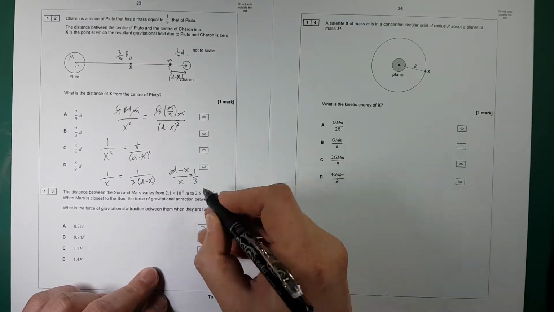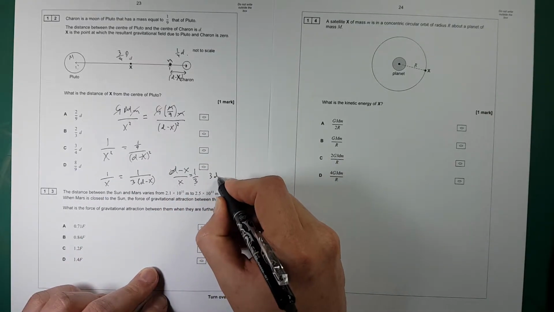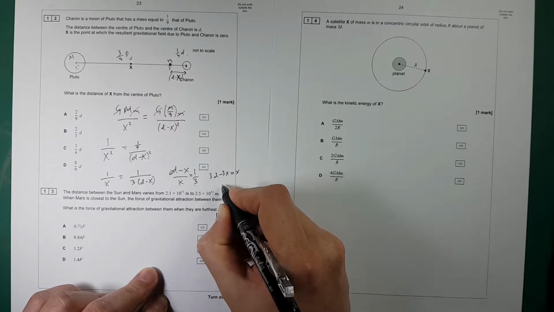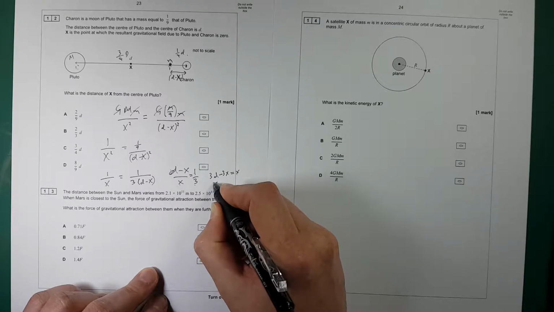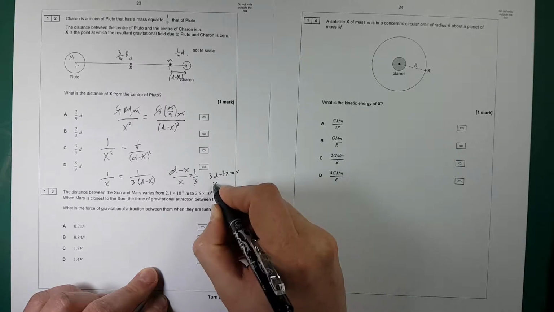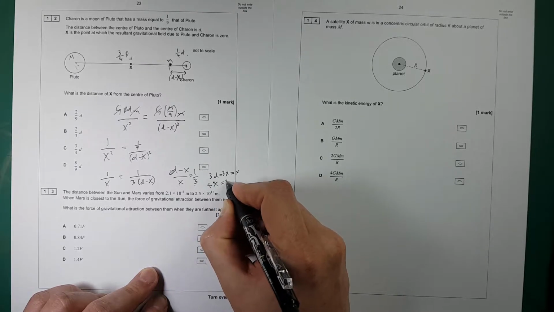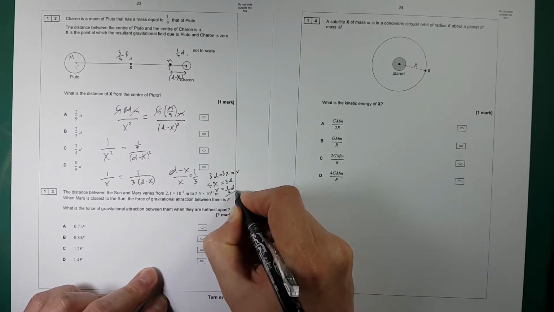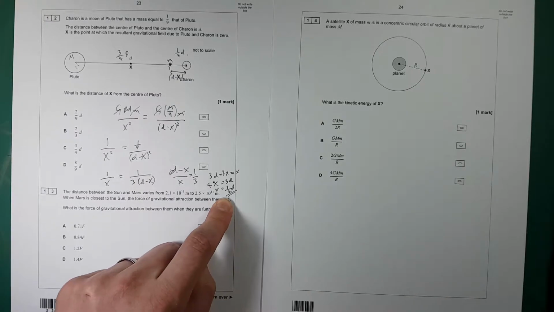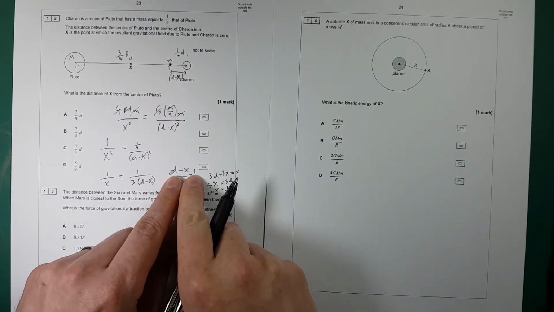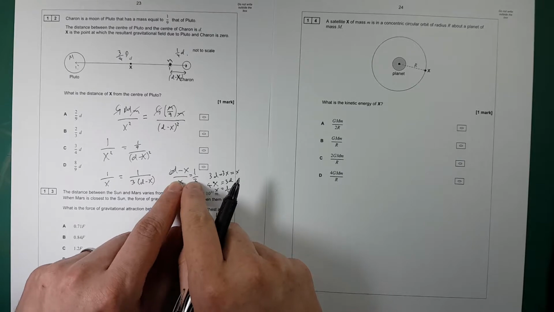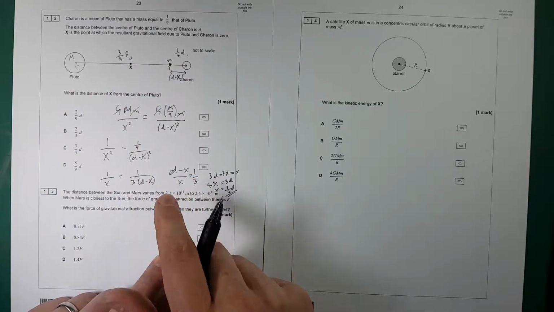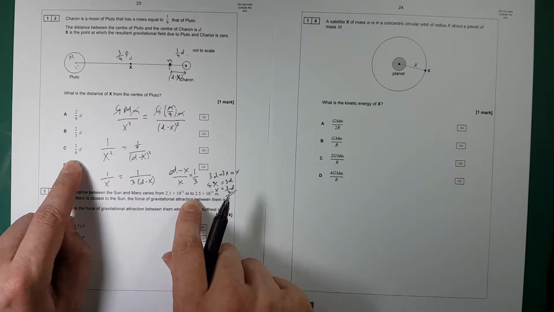You just multiply that up there, and you get 3d minus 3x is equal to x. So therefore, bring that over there, 4x is equal to 3d, so x is equal to 3 over 4d. So that's how you would brute force it through, but you can tell from this bit what the ratio is. You know that this is 1 part to 3 parts there. So what's the answer? C, isn't it?